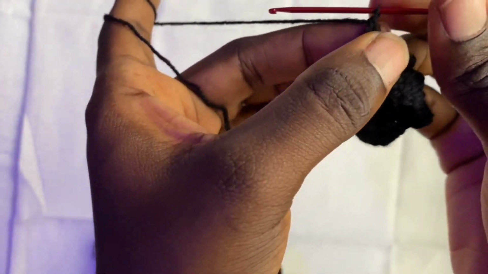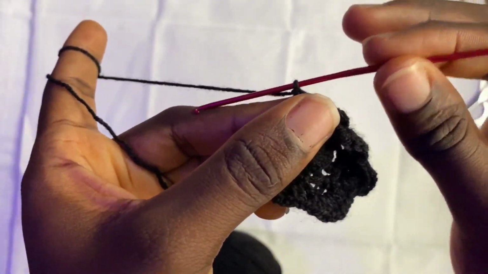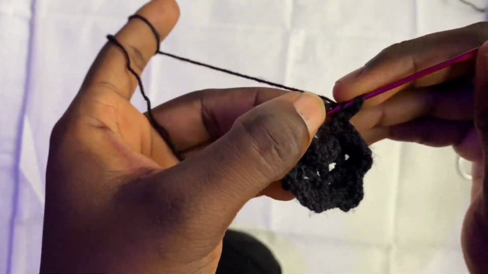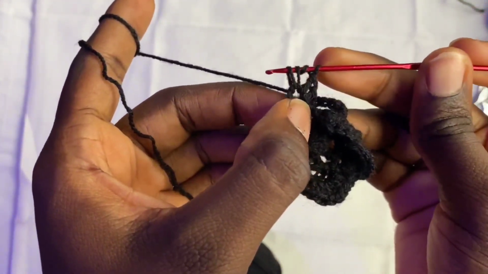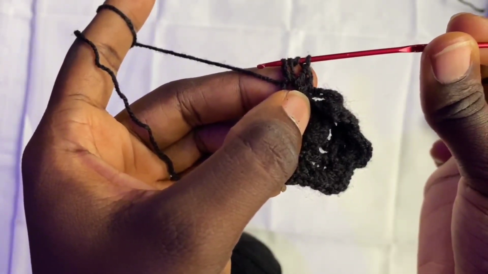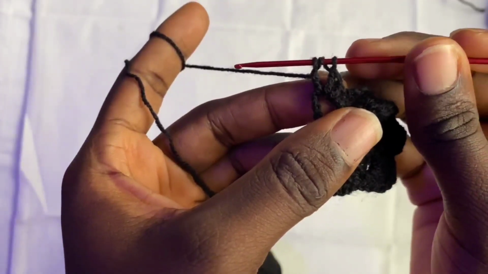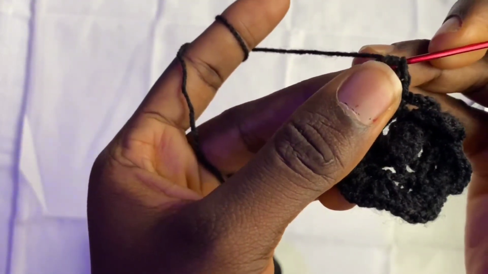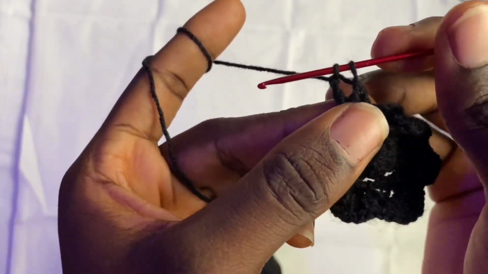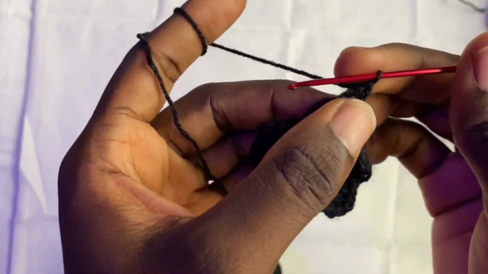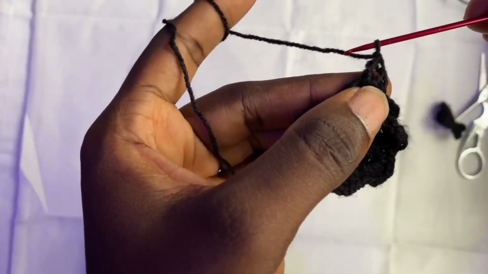Now I'm going to do triple crochets. Let's go over. You wrap the yarn around the hook twice, insert into the space, pull through. I'm going to have 4 loops on the hook, yarn over, pull through 2. I'm going to have 3 loops on the hook, yarn over, pull through 2. I'm going to have 2 loops on the hook, yarn over, pull through all 2 loops. That's a triple crochet. I'm going to add 2 extra triple crochets in the same space.